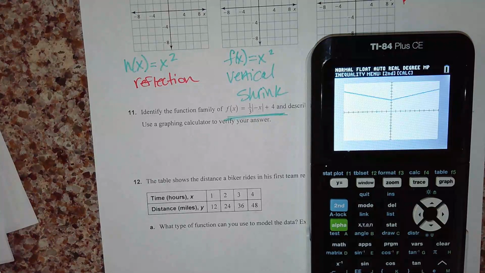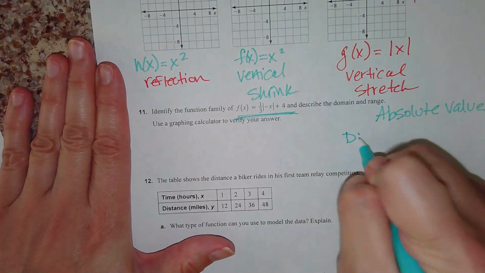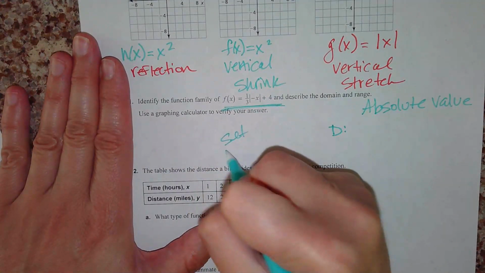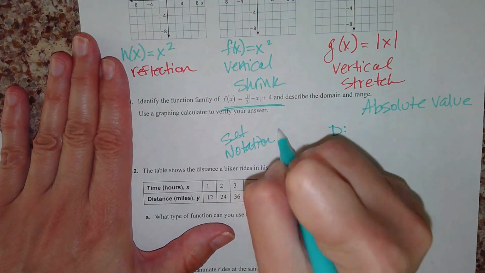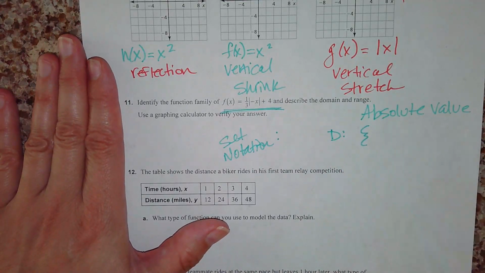But for this one, they're asking about domain and range in particular. For all absolute value equations, and I can't stress this enough, all absolute value equations, the domain will always be all real numbers. When you write domain, I'm going to have you write it in set notation. So we say domain, or I just put D. We use the little squiggly brackets.